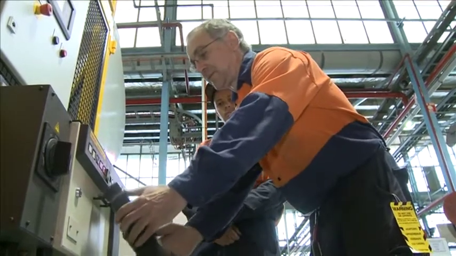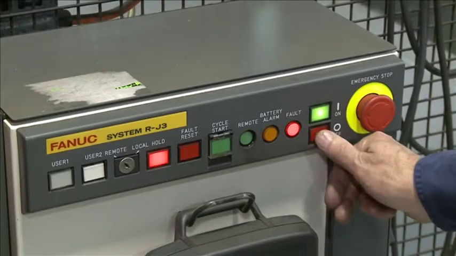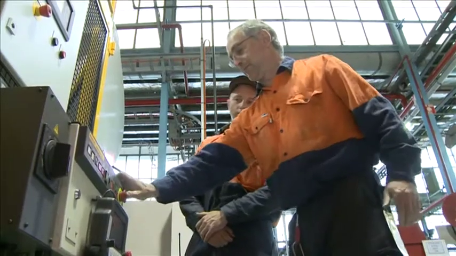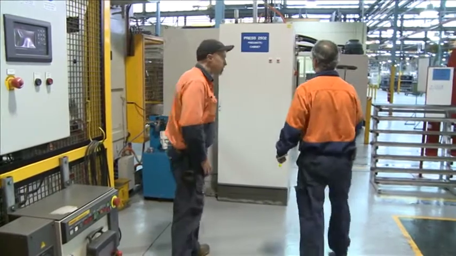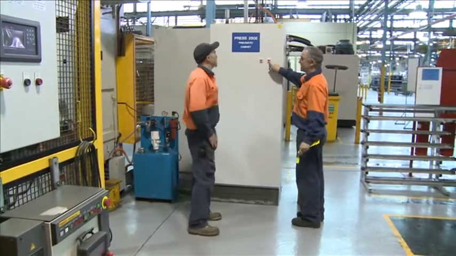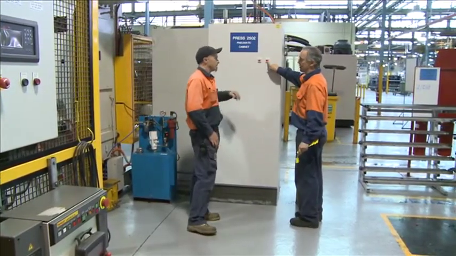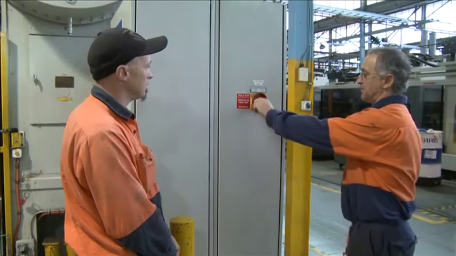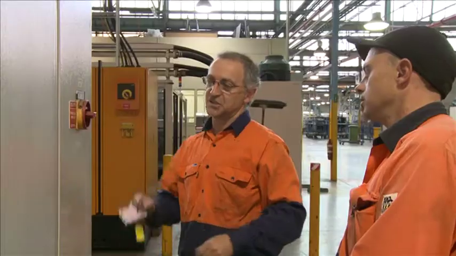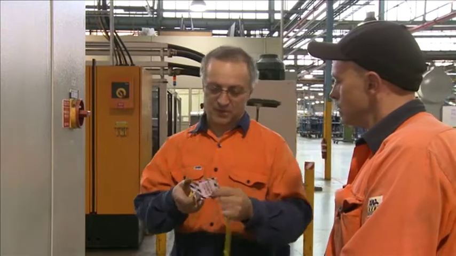At some time in your apprenticeship, you will need to isolate equipment. In the isolation process, you must identify all energy sources and isolate them. In the case of electrical equipment, this means isolate at the source, not the stop button.